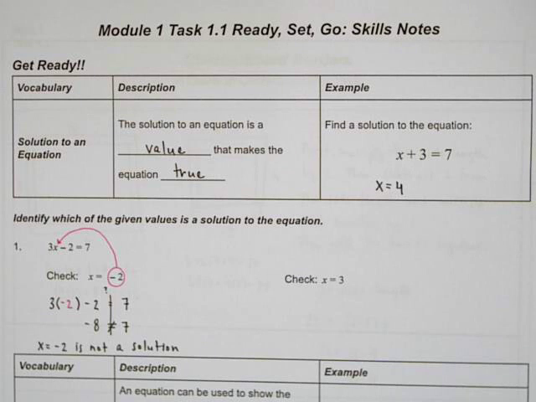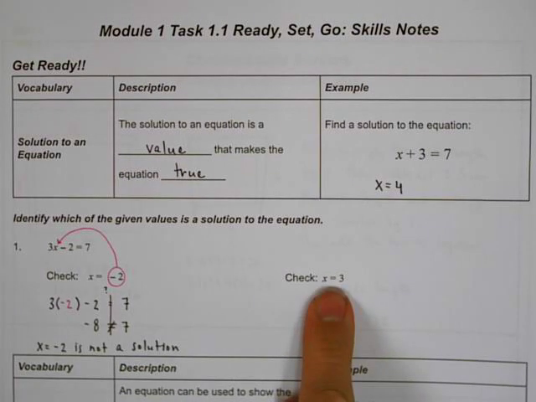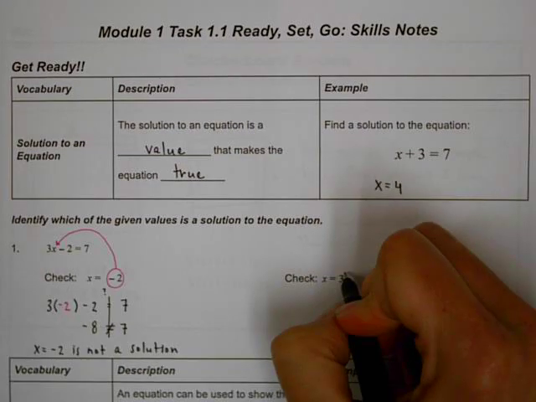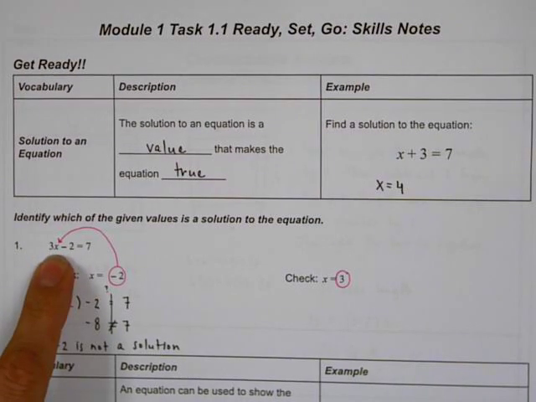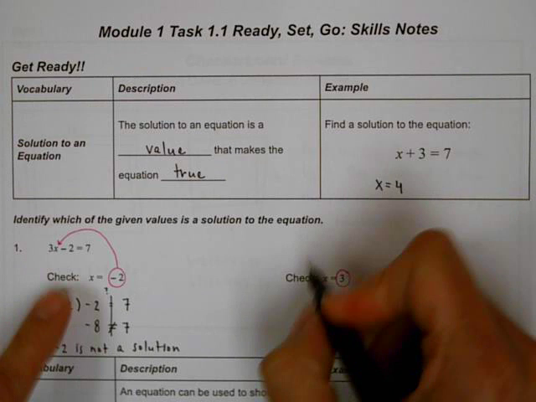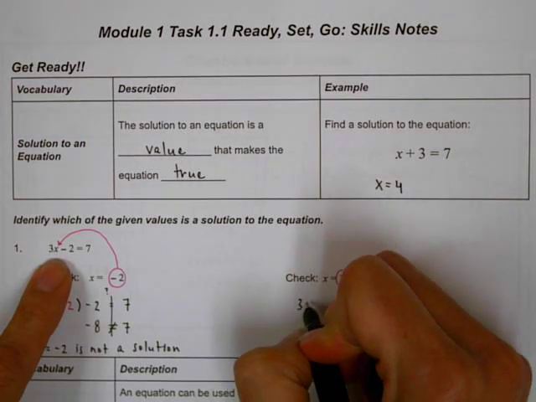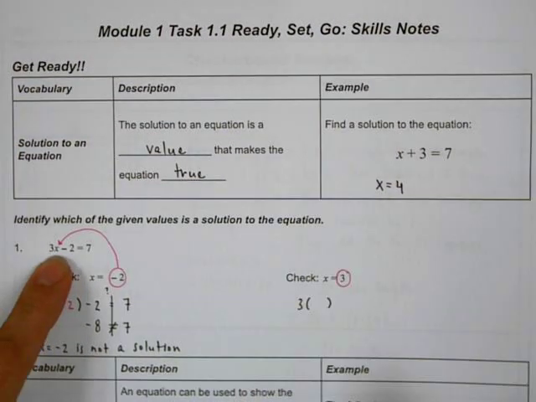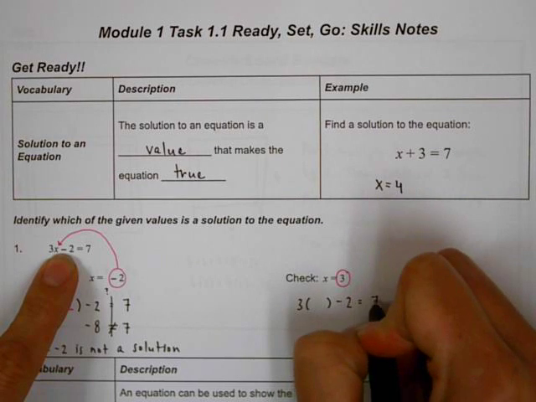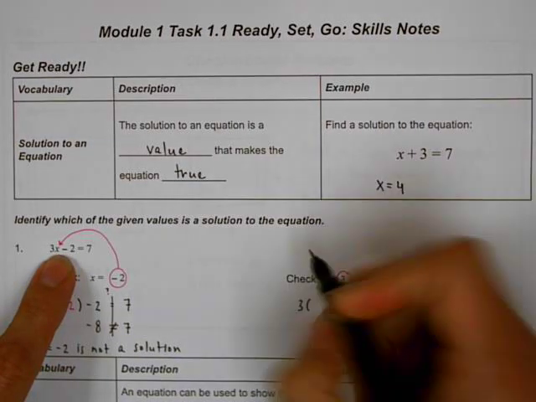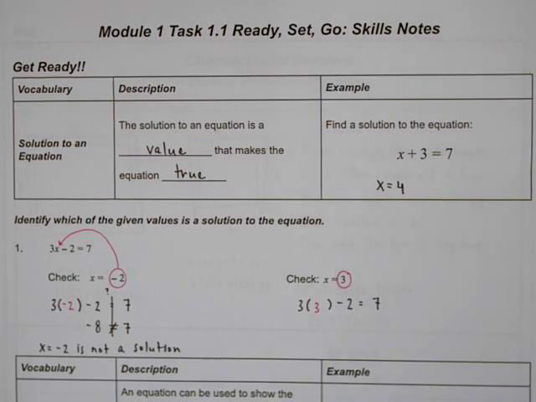So now we're going to try x equals 3. And just like before, we're going to substitute 3 where we see x in our equation. So I'm going to, again, copy my equation, except I'm going to put a set of parentheses where I had the x. Everything else I'm going to copy. And in place of that x, I'm going to put a 3.